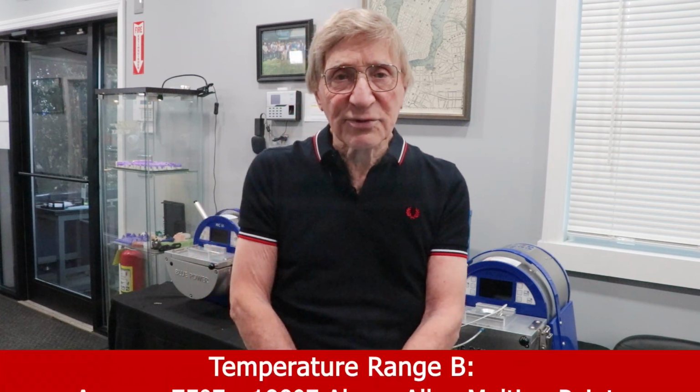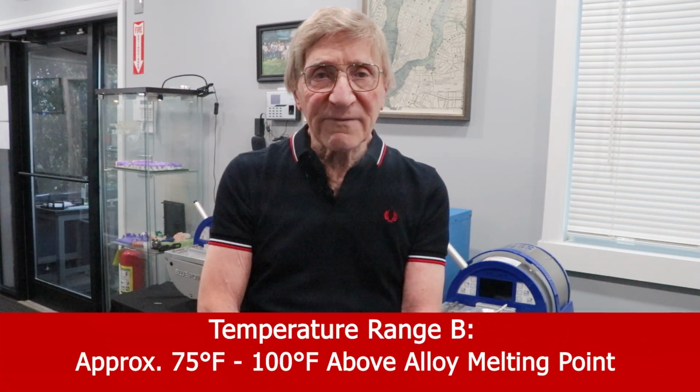B, the second range is the one most people misidentify. It is usually about 75 to 100 degrees above the melting point of the alloy. The metal flows into the investment and forms a complete casting, but it is not hot enough to remain fluid when both streams of metal meet in the case of a ring.